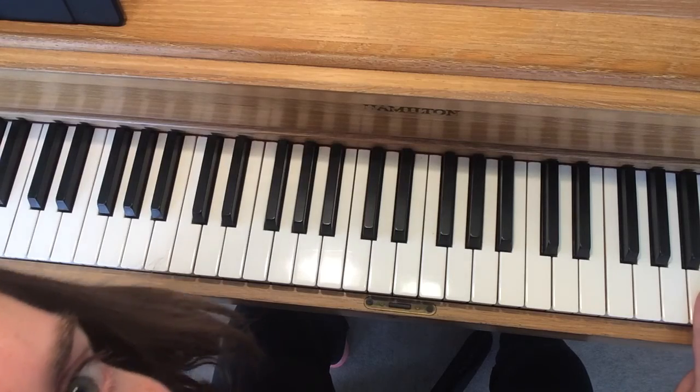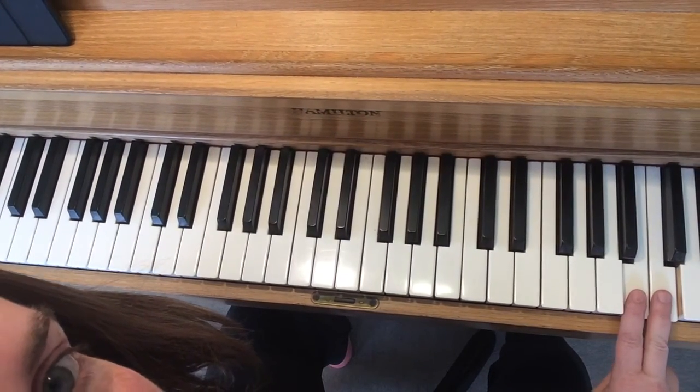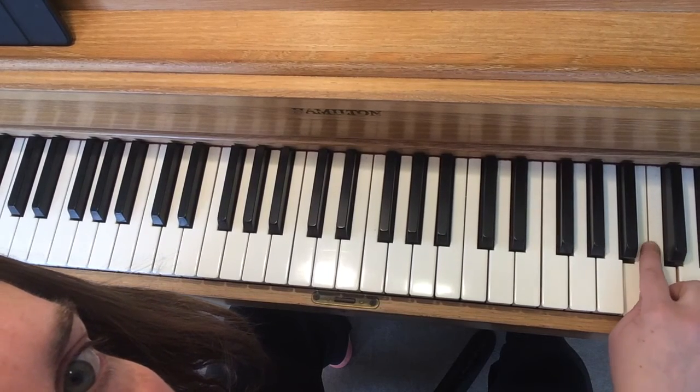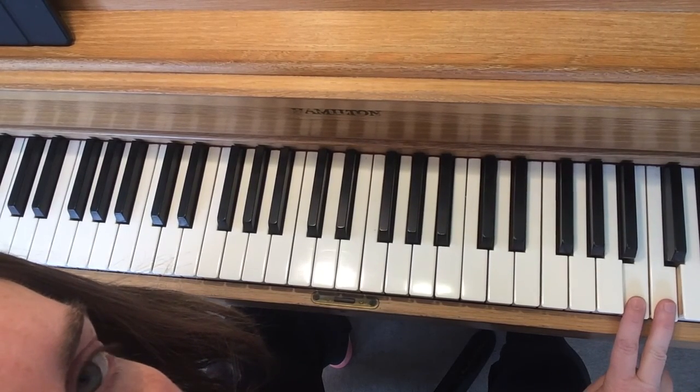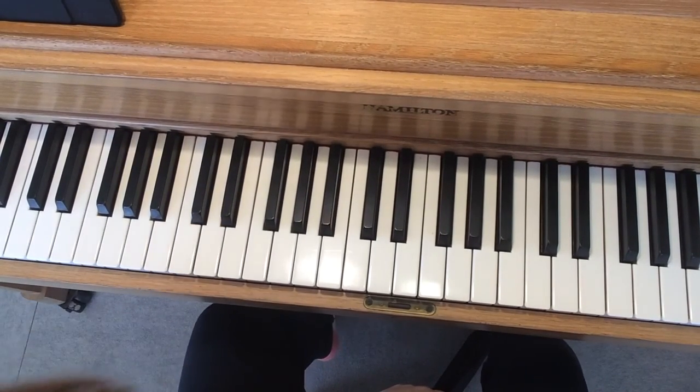Let's see. I think you cannot see my fingers. There they are. There is my half step. You notice that there's no key between there. So that's a half step. Okay? All right. Now you know a little bit more about half steps and whole steps. And also maybe you can start to recognize what they sound like.